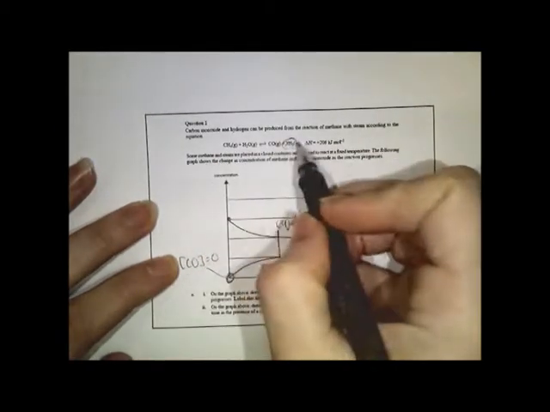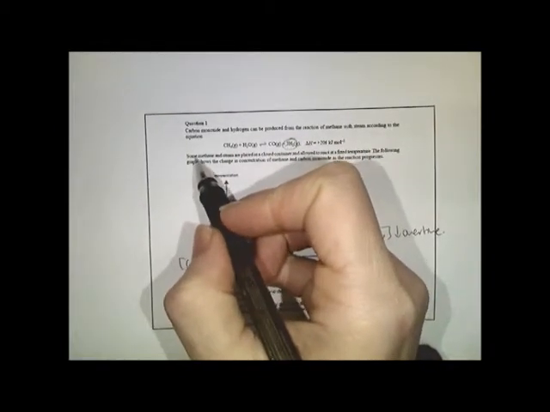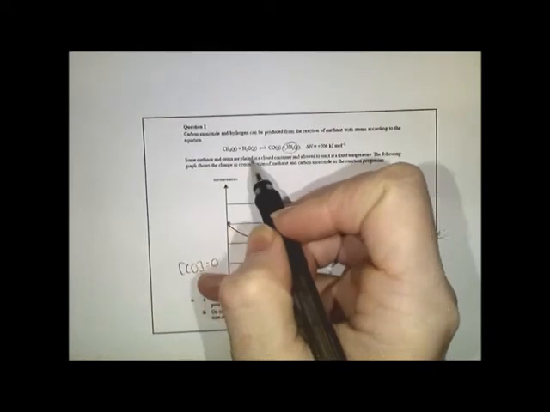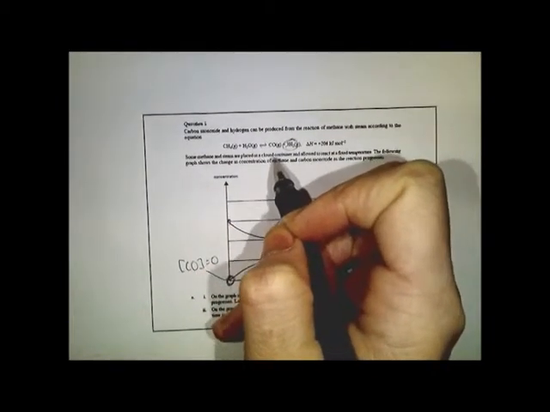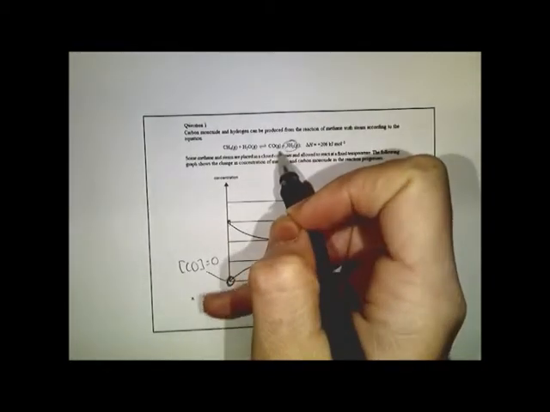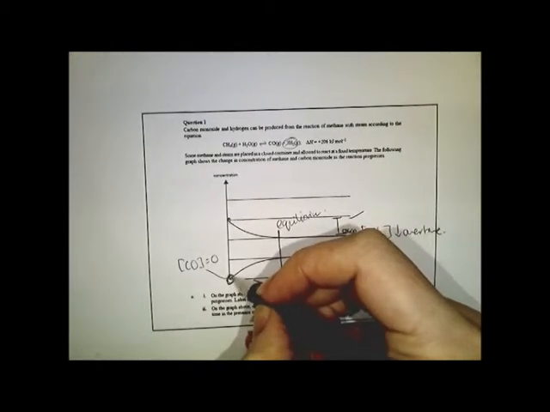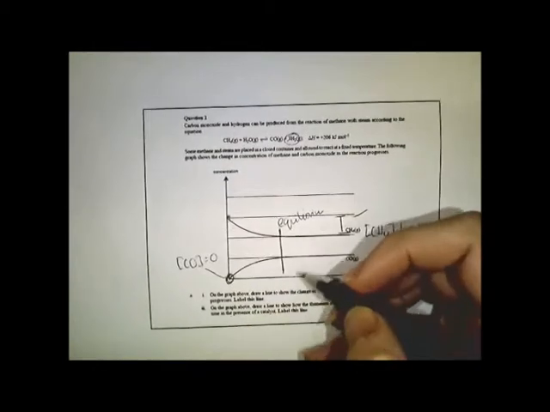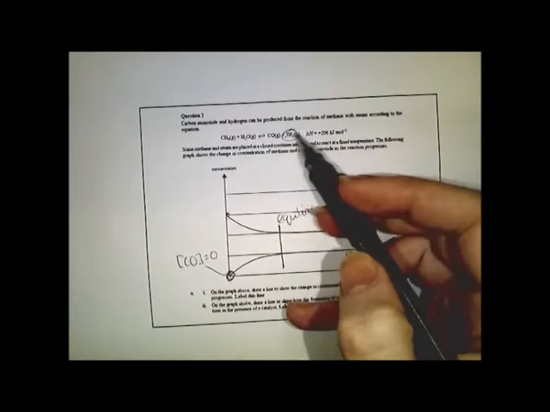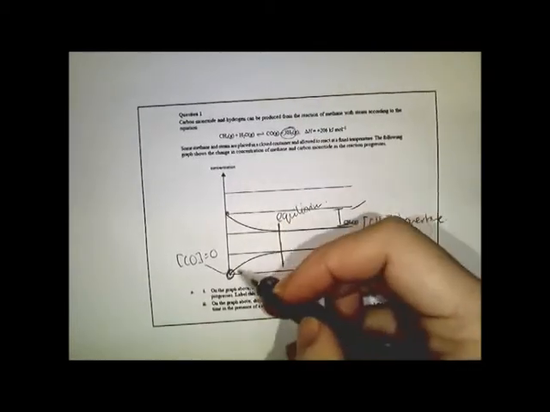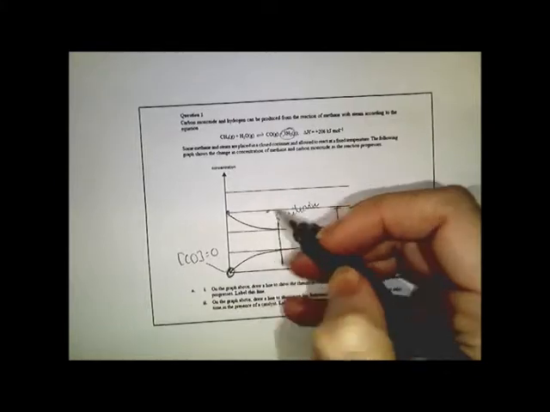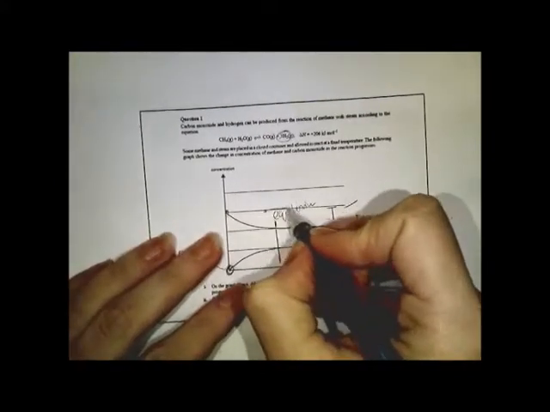It's not an assumption, because the question says some methane and steam are placed in a closed container and allowed to react. So H2 will start here. And where will it end? If we produce 1 unit of CO, we will produce 3 units of H2. It has to reach equilibrium at the same time, so at equilibrium its concentration will be up here.